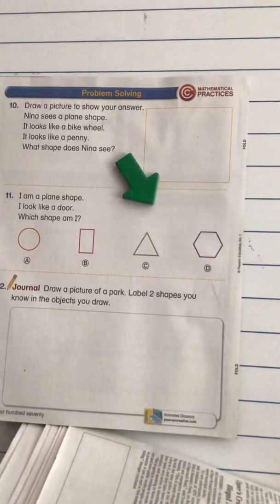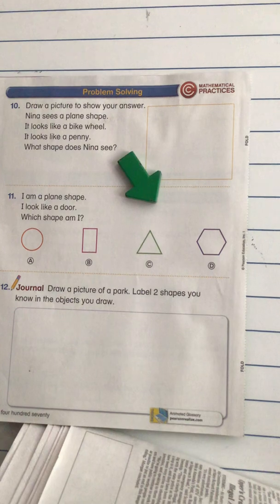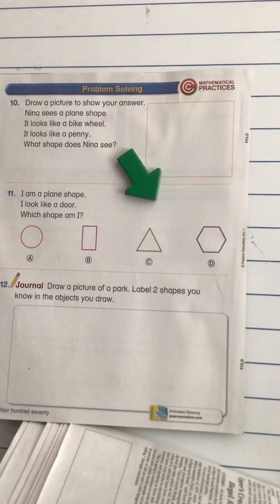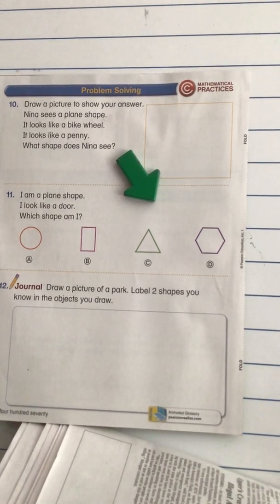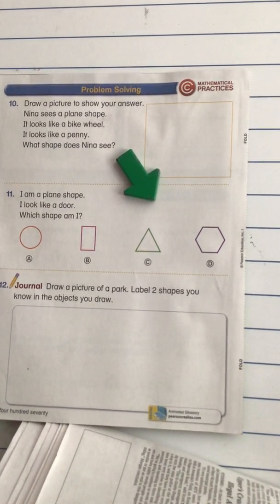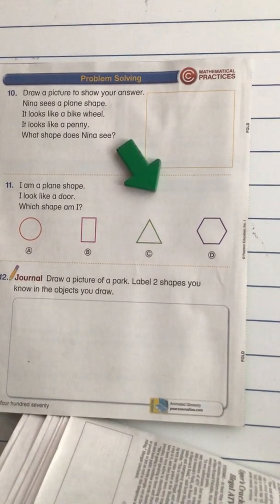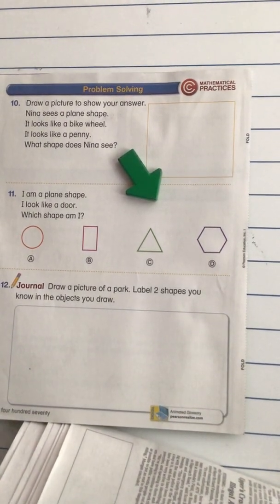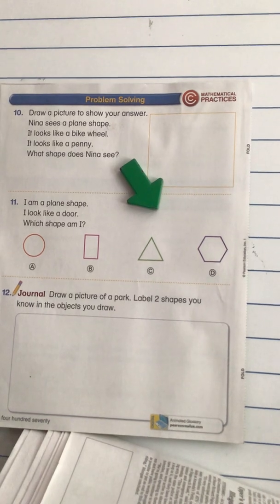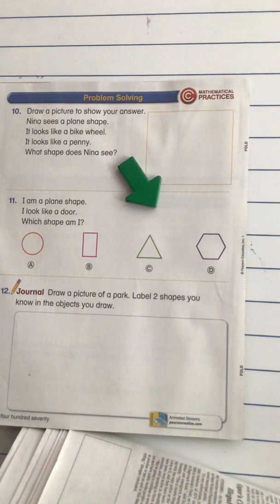And we can work on number 10. Draw a picture in the box to show your answer. So let's read the clues together. Nina sees a plain shape. That means it's a flat shape on paper. It looks like a bike wheel. It looks like a penny. What shape does Nina see? So what is a bike wheel and a penny shaped like? I hope you are drawing a circle in the box. A circle for the wheel and the penny.